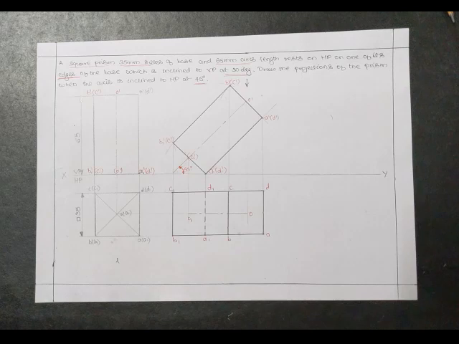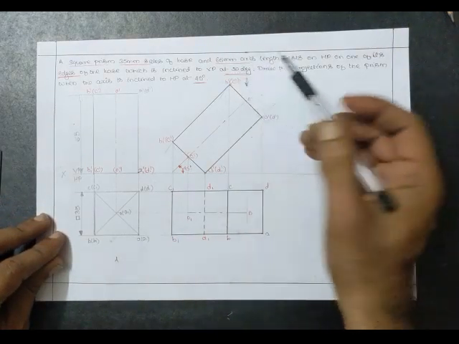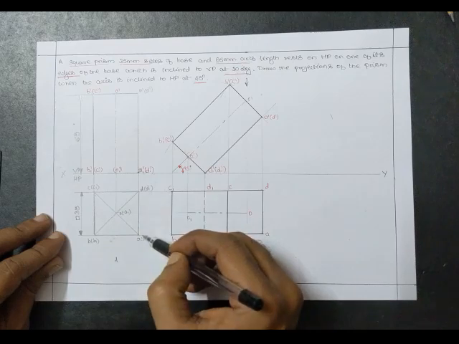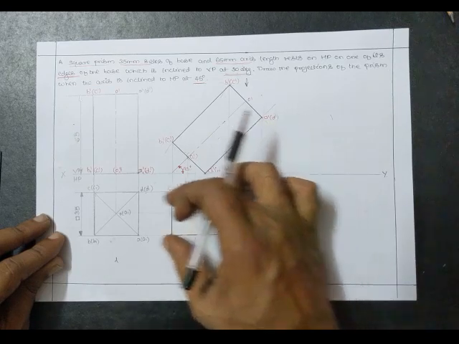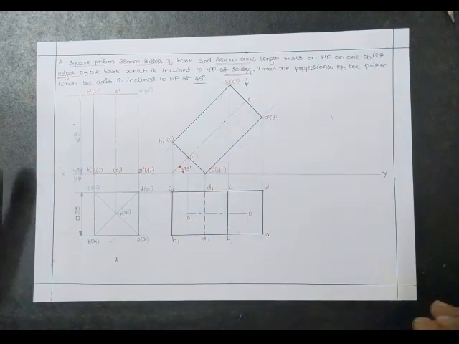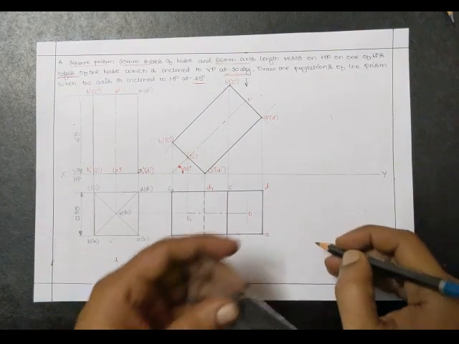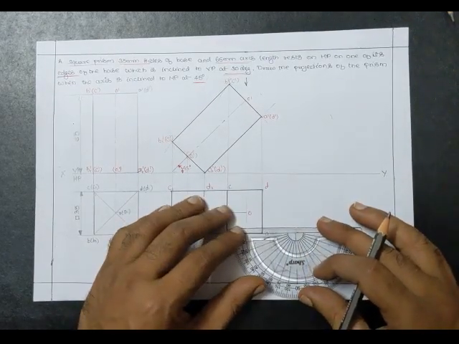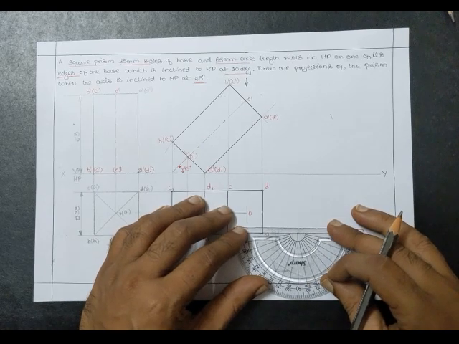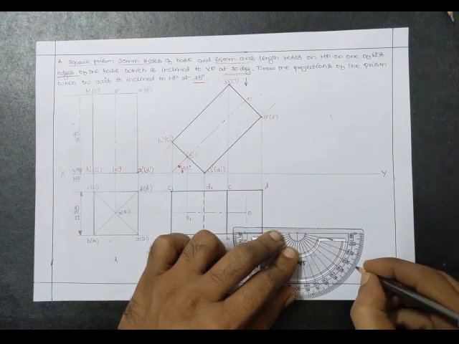So let me move to the third position. What is it saying? See, in the third position, it says the resting edge makes an inclination of 30 degrees with respect to VP. If you observe, the resting edge A1 dash D1 dash is 35 millimeter and there is no change in its length. It is the same 35 millimeter. So I will construct the base at an angle of 30 degrees. Let me choose a point somewhere else here. See, this is 30 degrees.